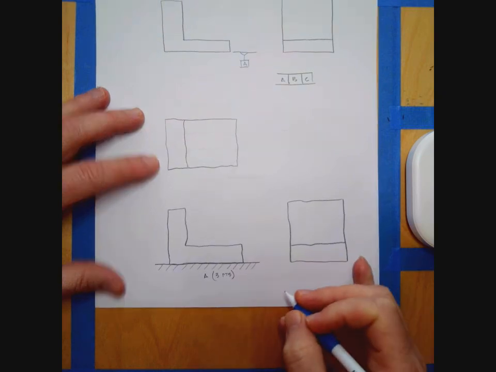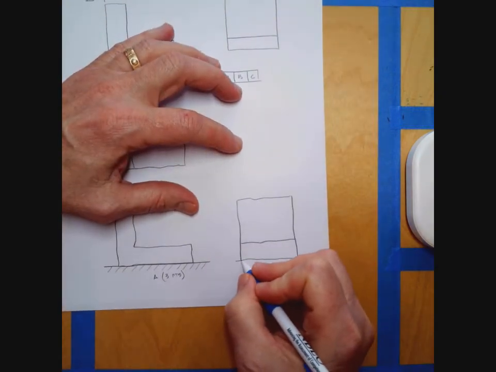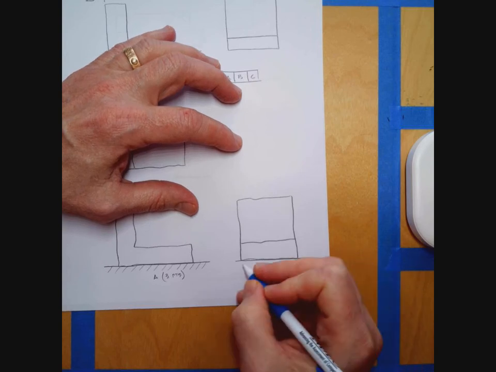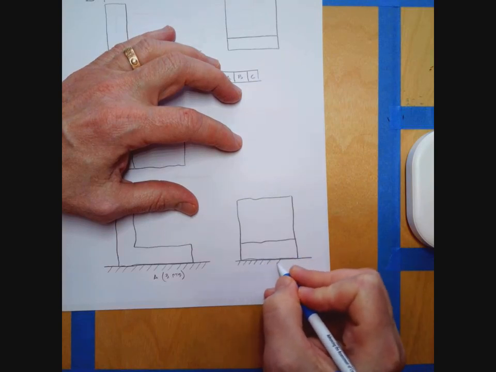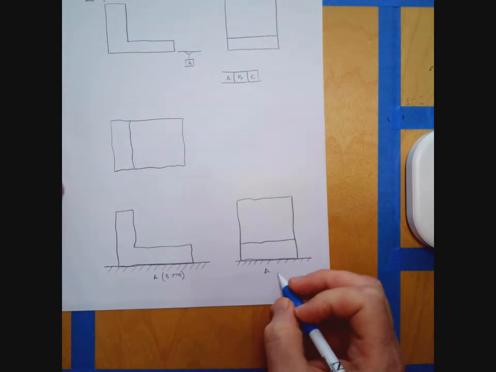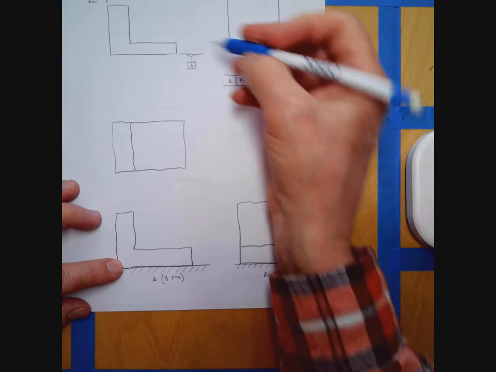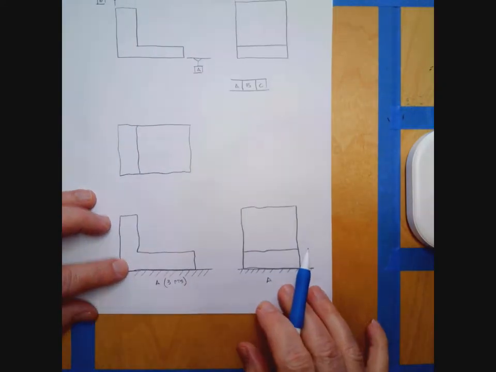Primary is always 3 points. We would see A in this view as well, because that is also the same surface.